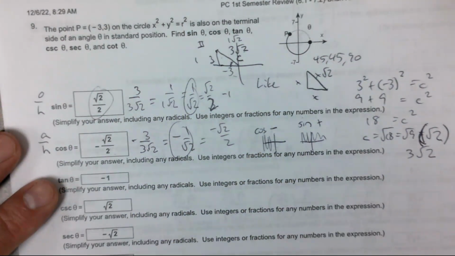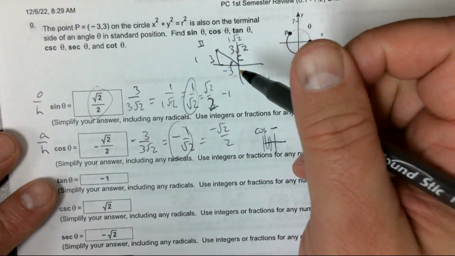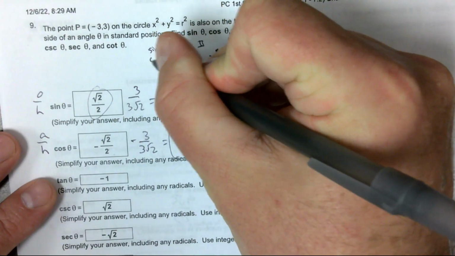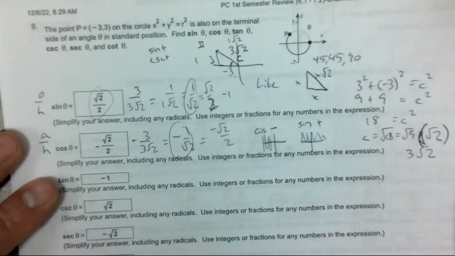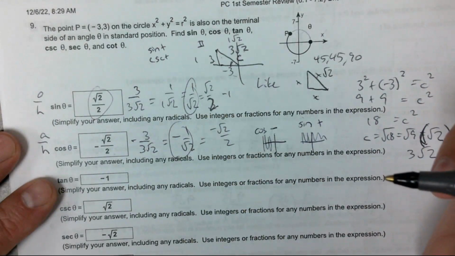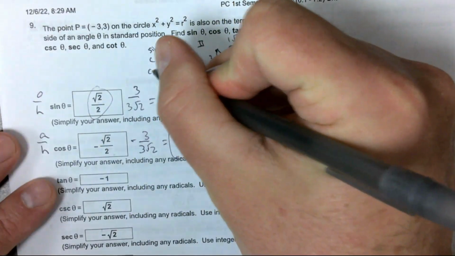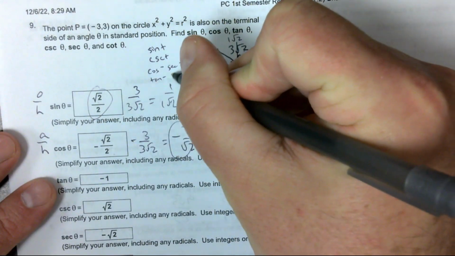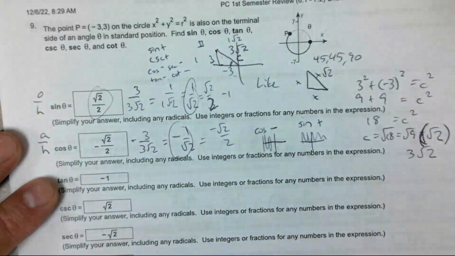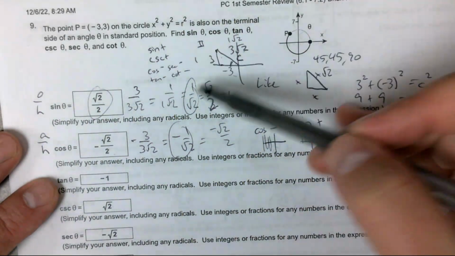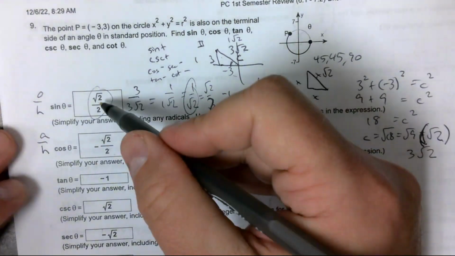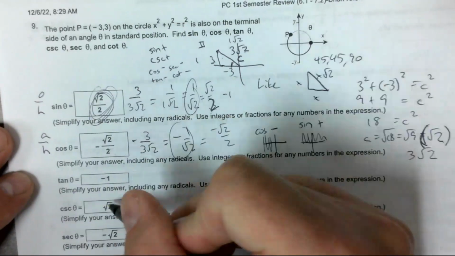And in quadrant 2, remember that sine would be positive, cosecant would be positive, and everything else would be negative. So cosine is negative, secant's negative, tan is negative, and cotan is negative. So if it helps you remember that, only 2 of them are going to be positive, and it's sine and cosecant.